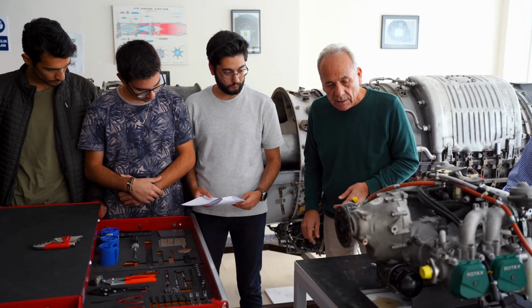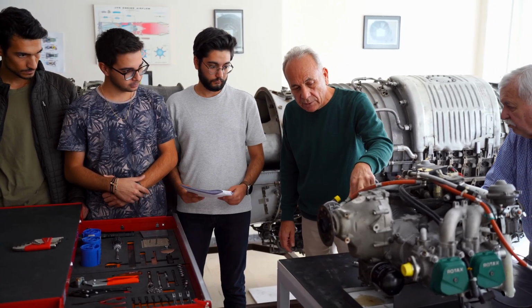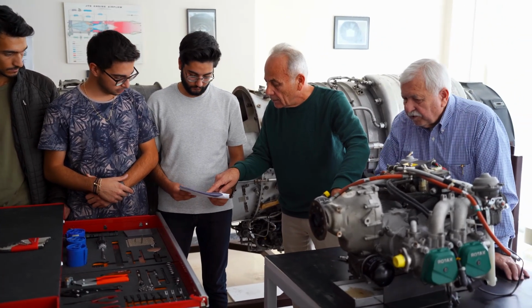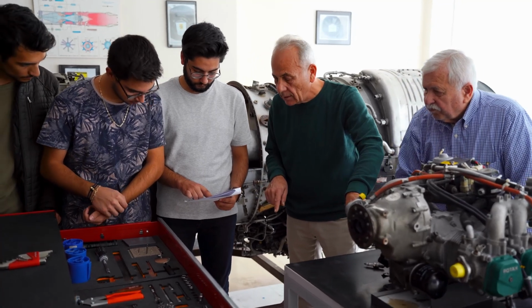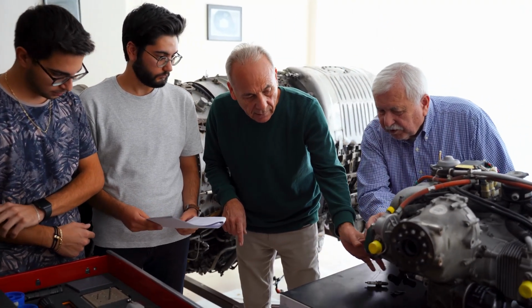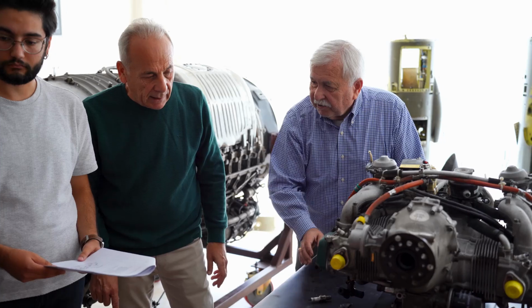Yes. We start the job. We have to remove number 1 first. Yes. We start here. We remove this screw. This is an Allen key. Yes, Allen key.